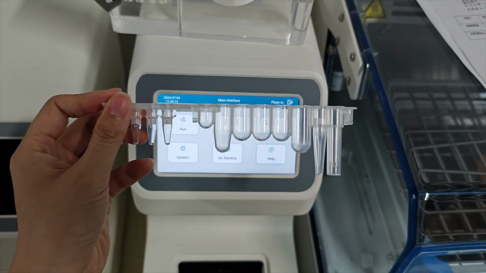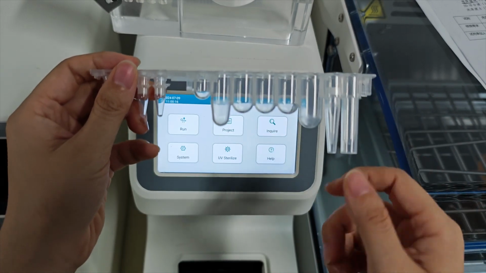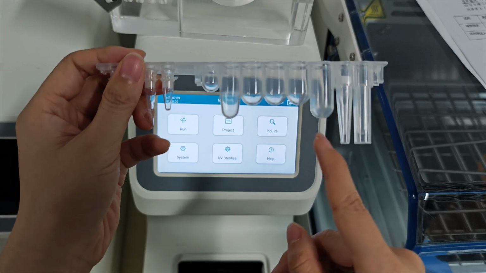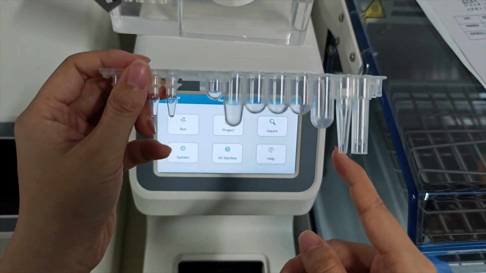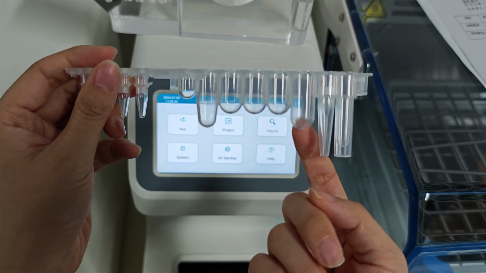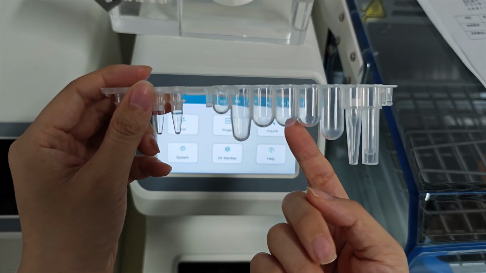Okay, I will introduce the cartridge. This one is the magnetic sleeve, and this is the pipette tips, and this one is lysis, binding and washing.